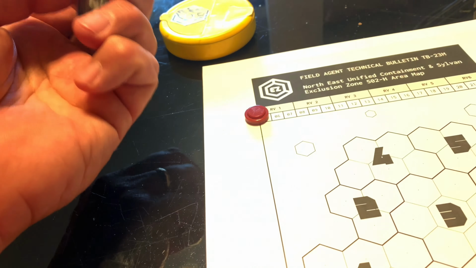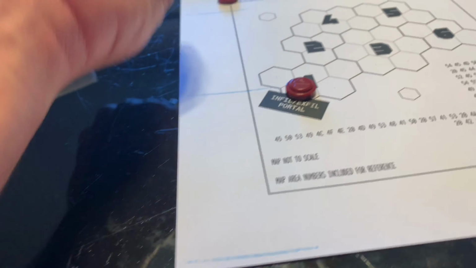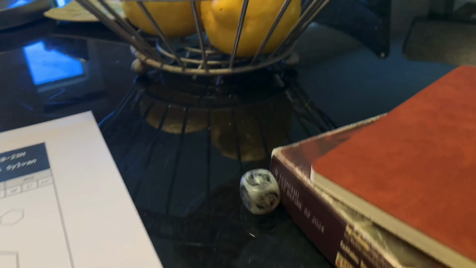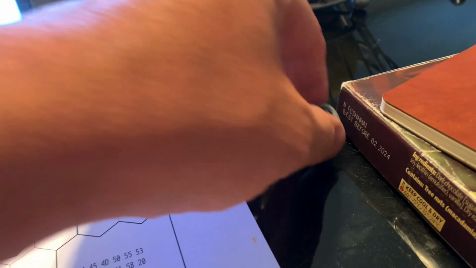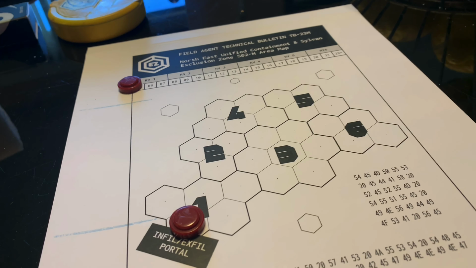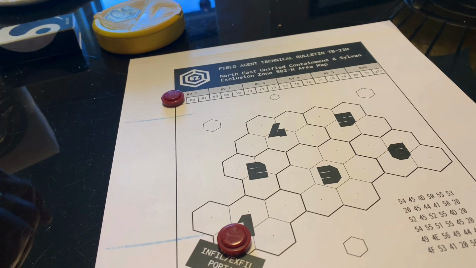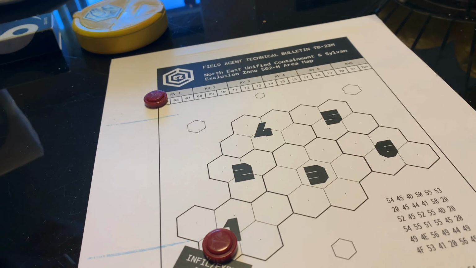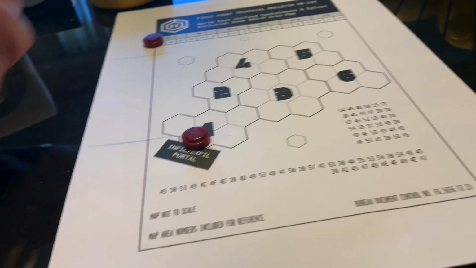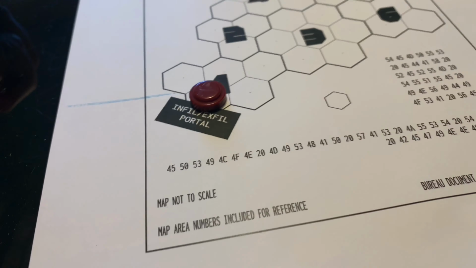Our roll has to be equal to or less than the map area number. So we have to get a 1 in order to find a plant here. 6. All right. We go to the second part. We check for corruption, determine the risk value. The risk value is currently a 1, and you roll both dice. Both dice have to be less than the RV. So we are good right now. Correct. Less than. Right. Yeah.